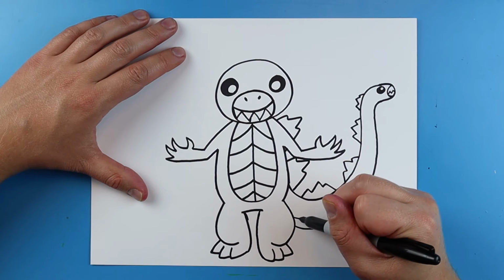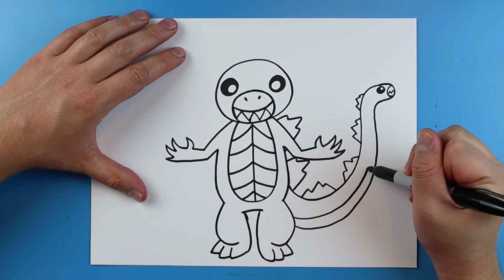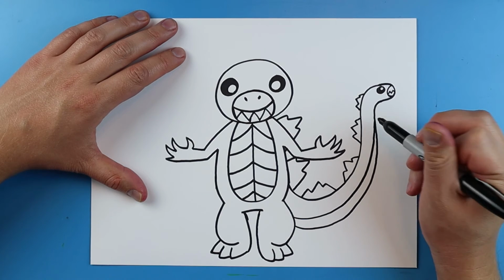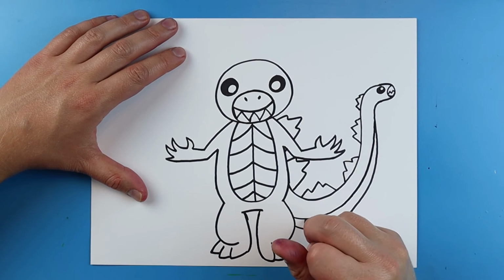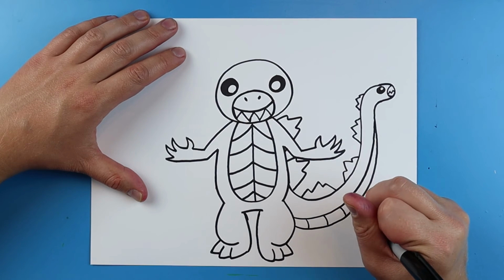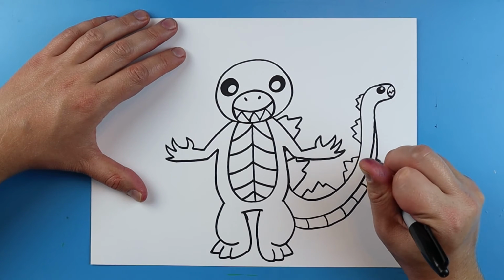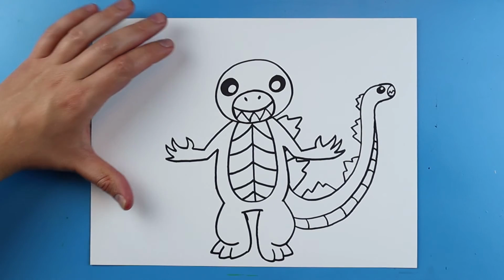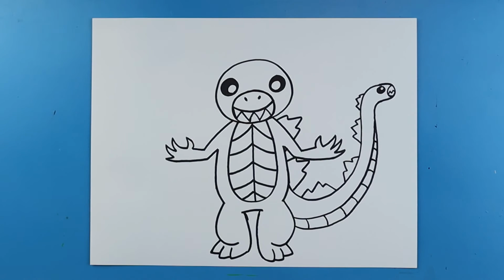Then right here at the end of the tail, I'm just going to draw a little line that's going to curve up to about here. And I'm going to add just some little curved lines for a little bit of detail on here. And there you go, there is your drawing of a Shin Godzilla version of a Roblox Piggy character.